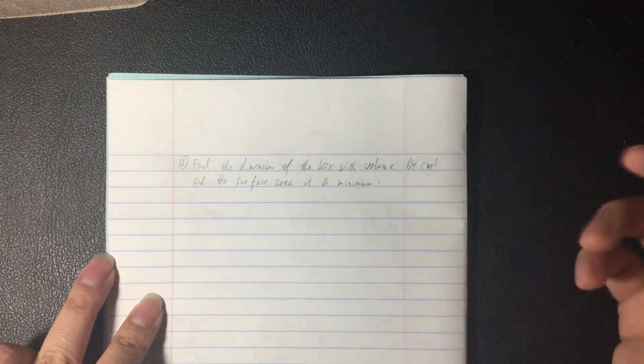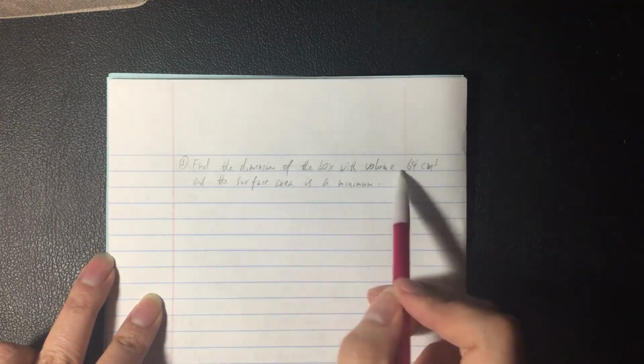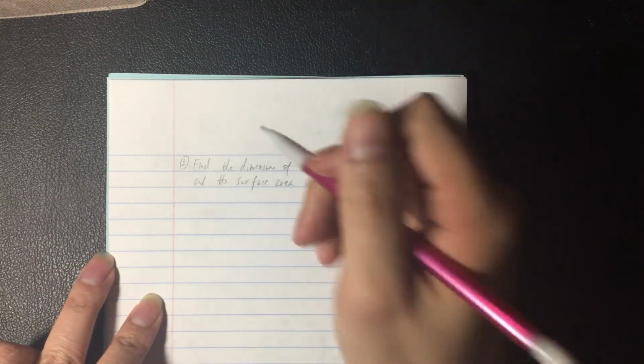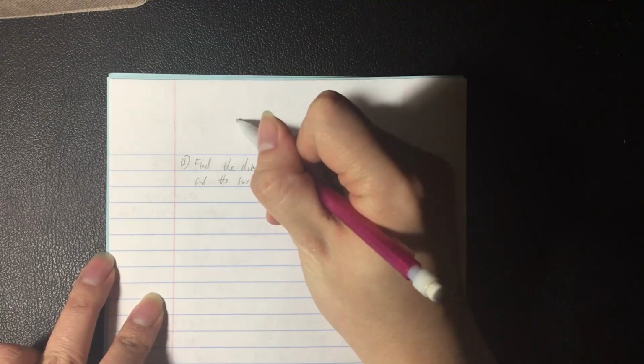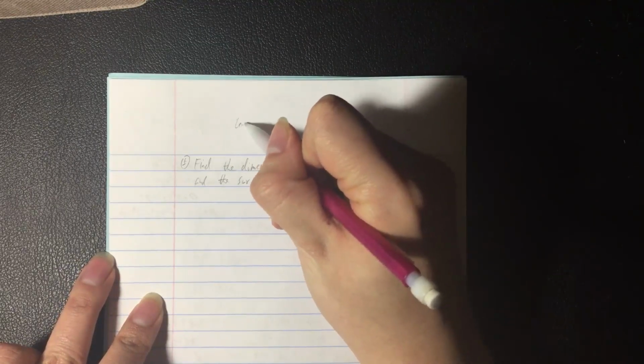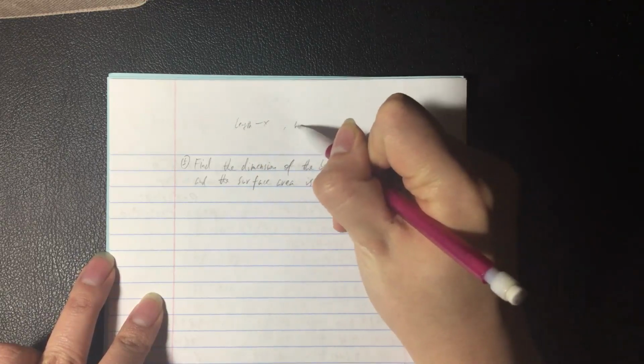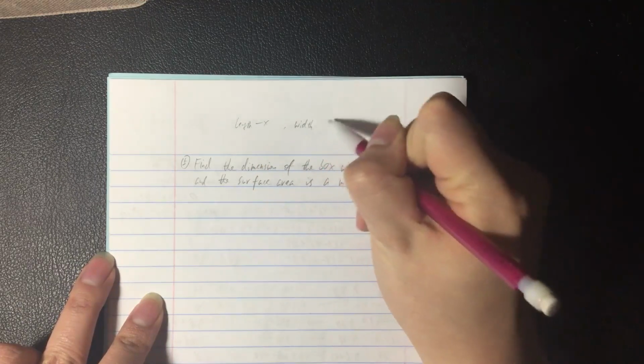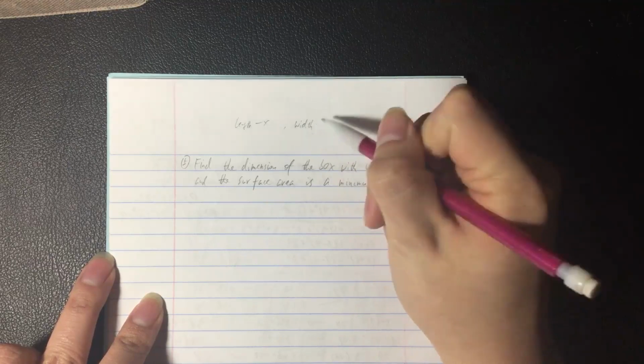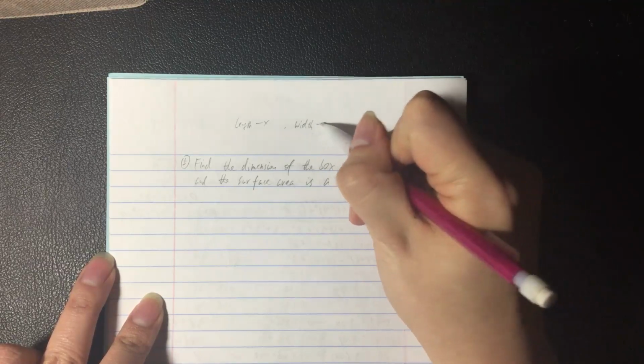So first of all, let's find out what's the constraint and what's the objective function. We know that the volume of the box is 64. Assume the length, width, and height of the box are x, y, z.